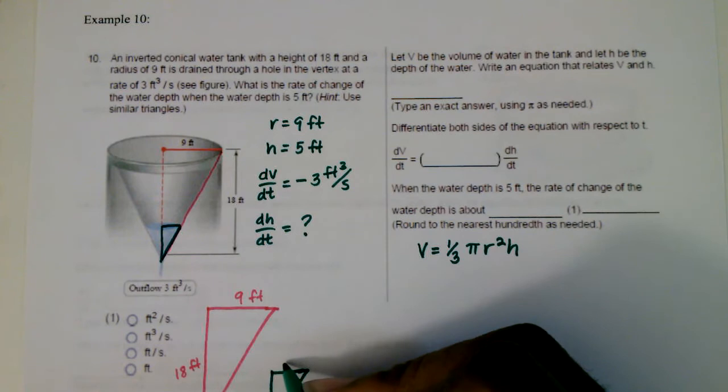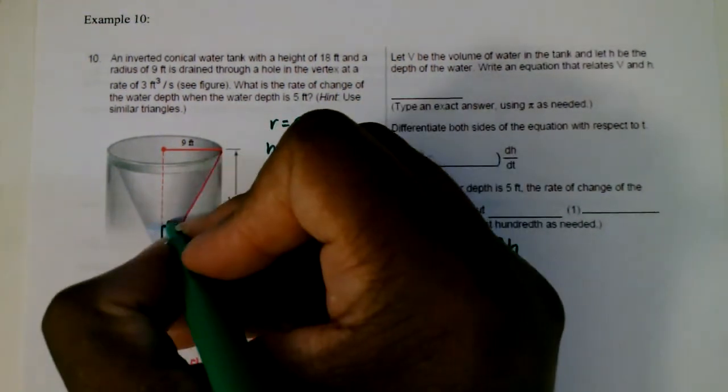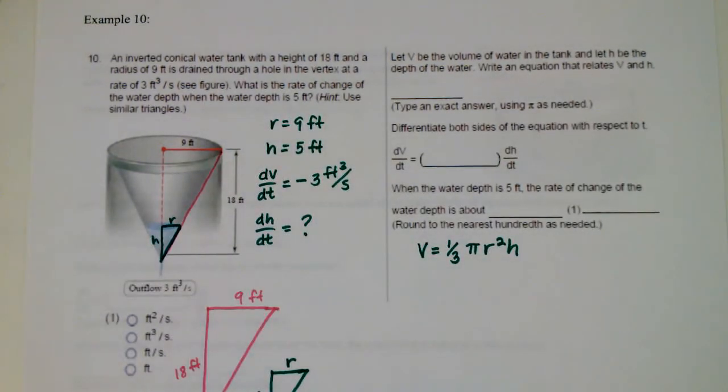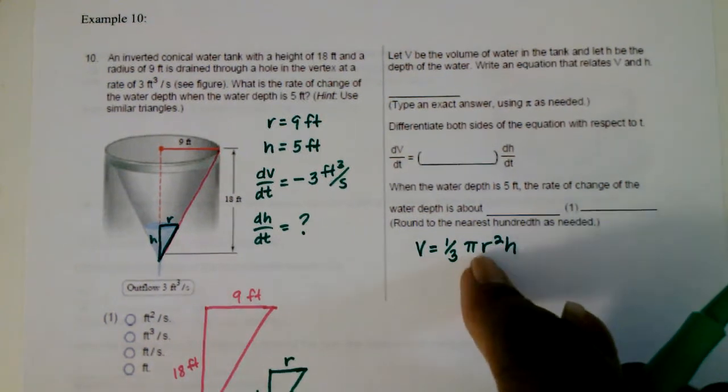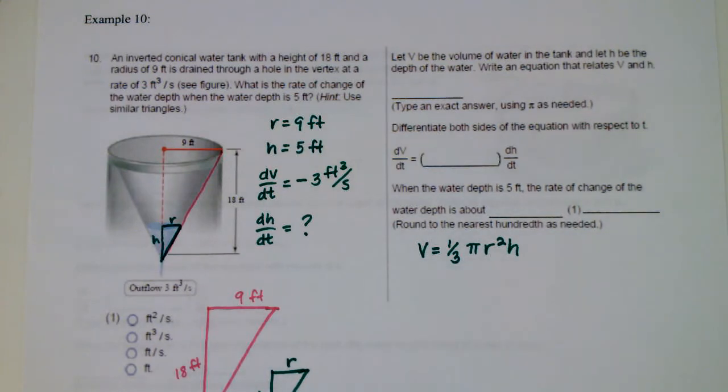Okay. I know nothing about the radius here, so that's r, and I know nothing about the height, so that's h. So here's how I write my similar triangles. The reason I'm doing this is because I want the formula for the volume to be in terms of h.